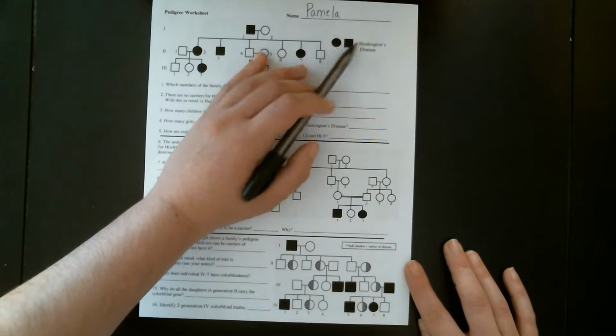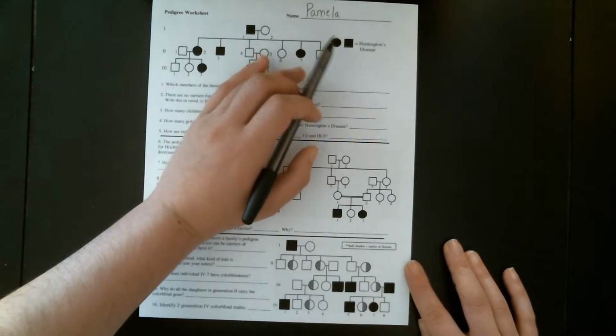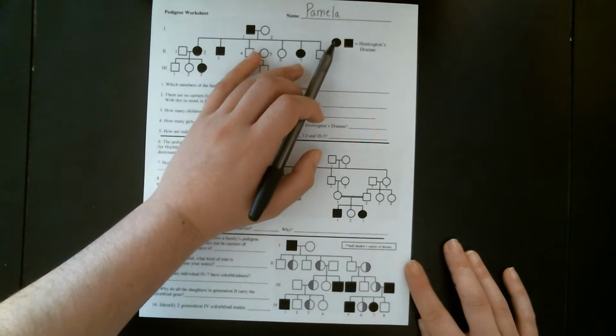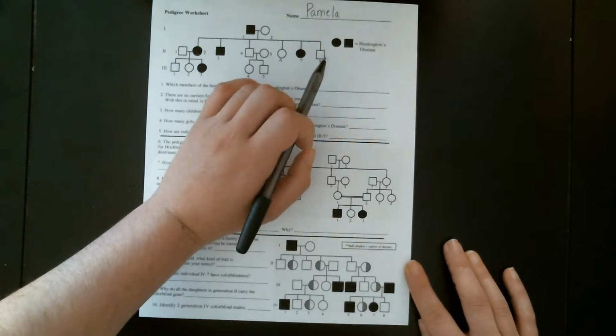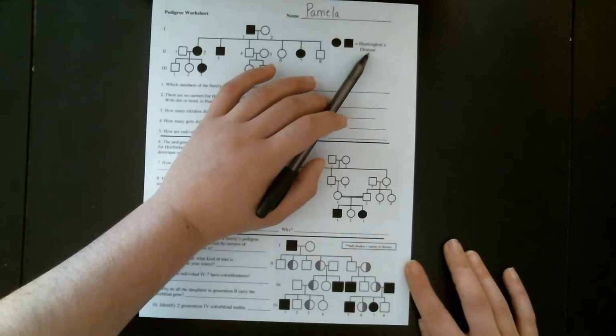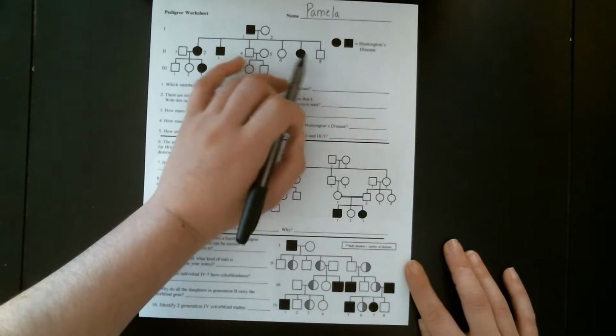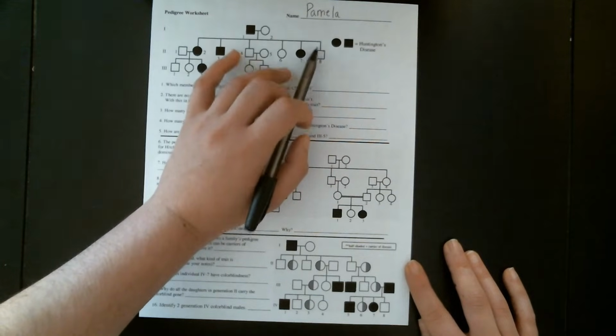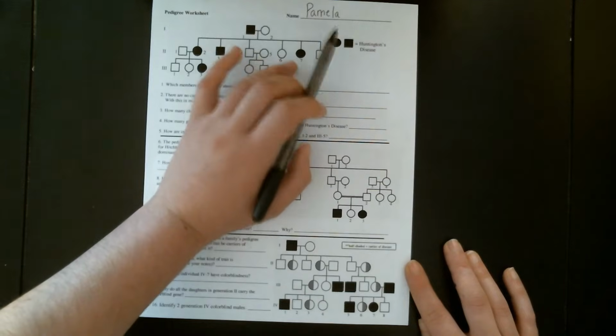And from the key over here, this is something that is pretty much the same for every pedigree, the ones that are filled in black are people that are affected by Huntington's disease, and the ones that are not filled in are unaffected.